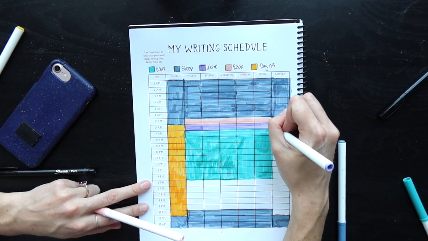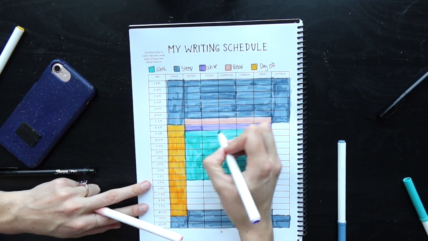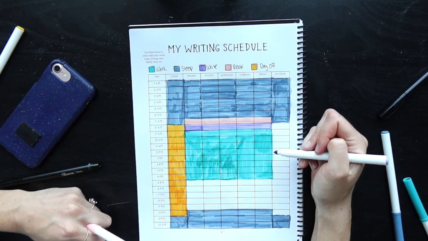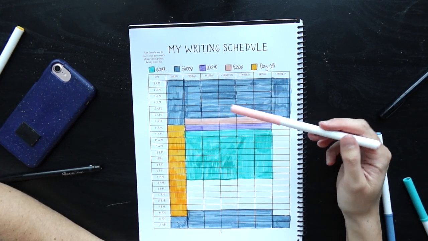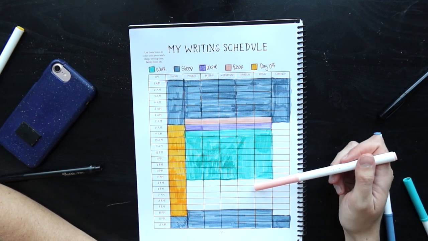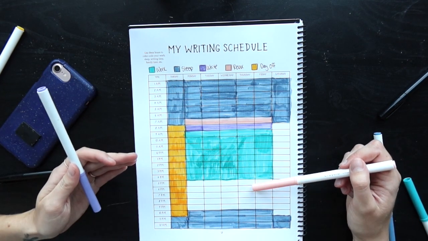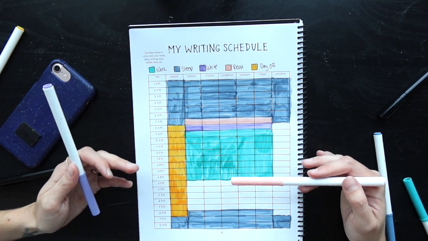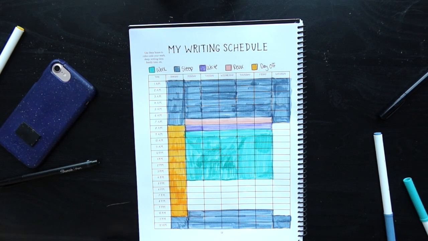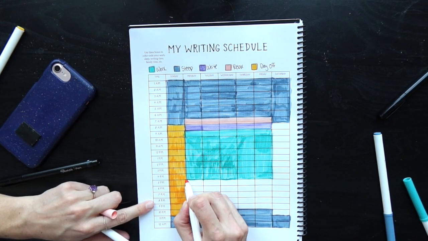I'm curious actually to look back on the one that I did for last year. I didn't end up participating in Nano last year, but I did fill out this little schedule. So here's to see what that looks like. So I could write for an hour before work. I don't think it's realistic to say I'm going to write after work because it's just not really who I am. I really do not feel very creative in the evenings.